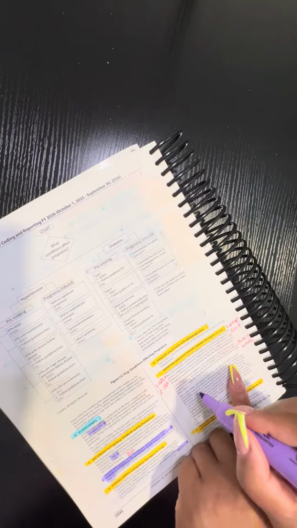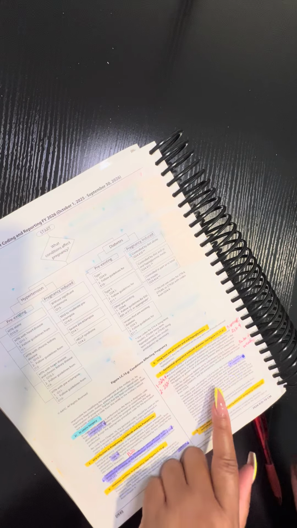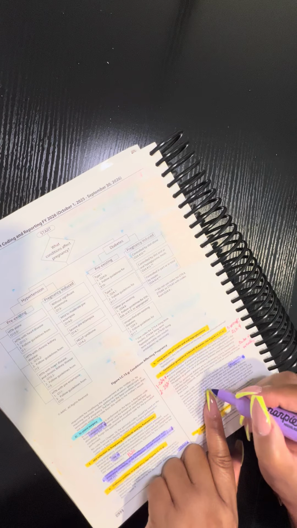And then I'm going to put right here, in this third paragraph under I, if a patient, right there, highlight that. And we're going to come all the way until we get to insulin controlled required.